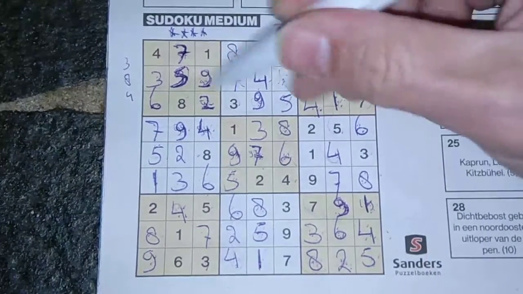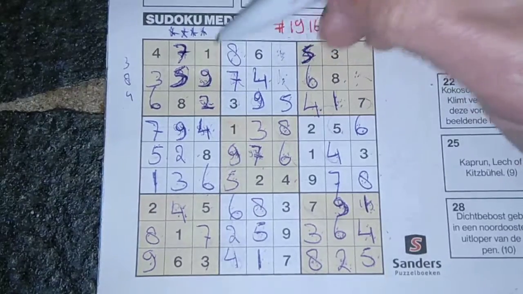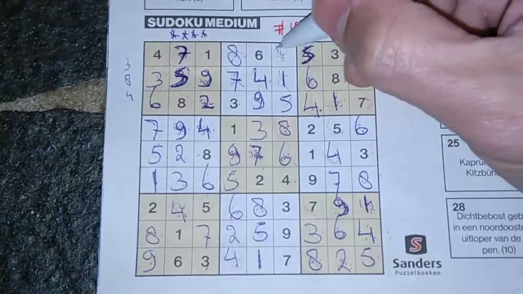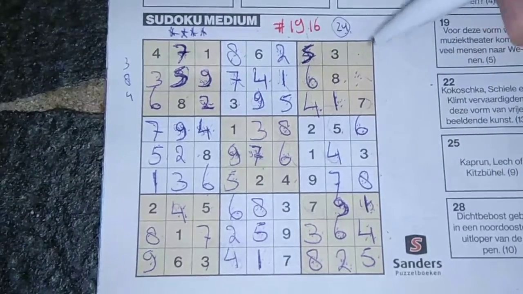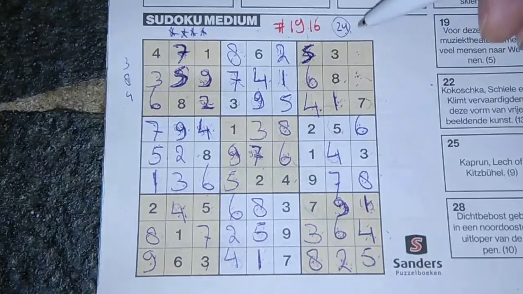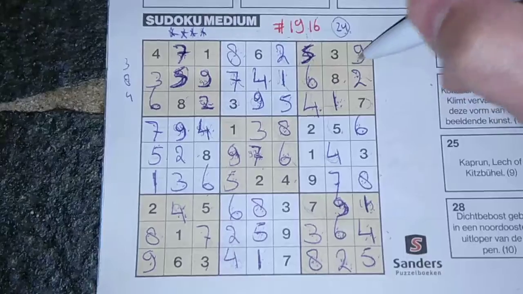2 boxes left in this big square for the numbers 1 and 2. We have a 1 here, no 1 there. 1 should be here, and the 2 goes there. And the final 2 numbers of this big square, the numbers 2 and 9. We have a 2 here, no 2 there. 2 should be here, and the 9 goes there.